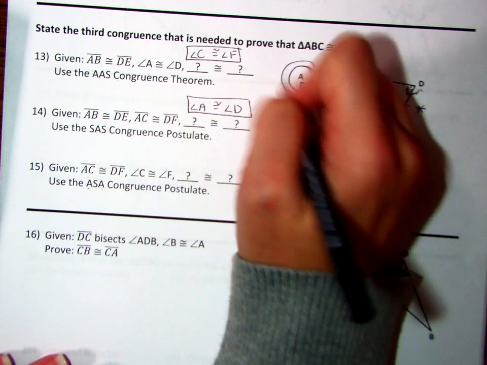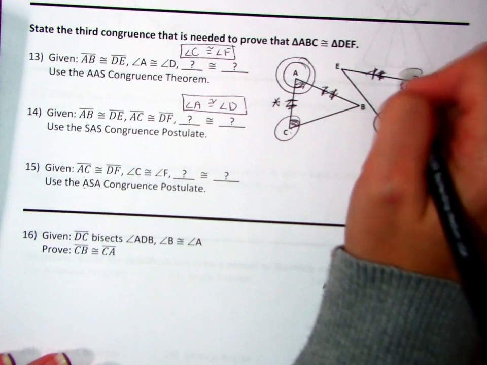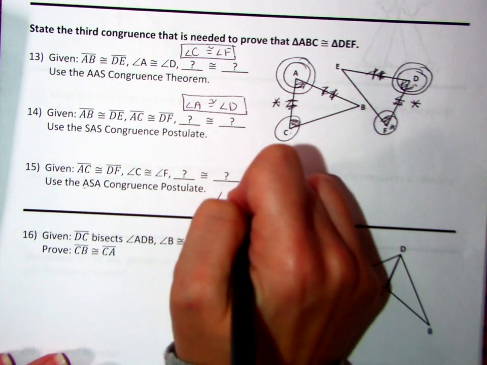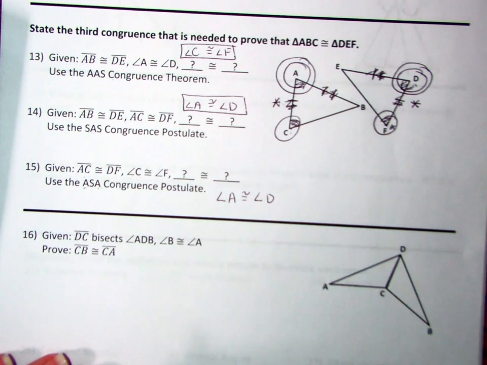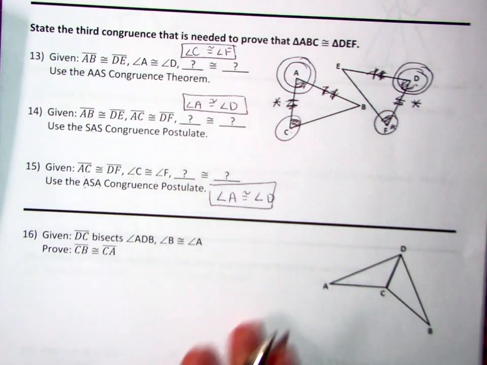This is my last angle here. Here I've got angle, side. This has to be my last included angle here. So it's going to be angle A is congruent to angle D to be able to finish this so that I can say I've got angle, side, angle.